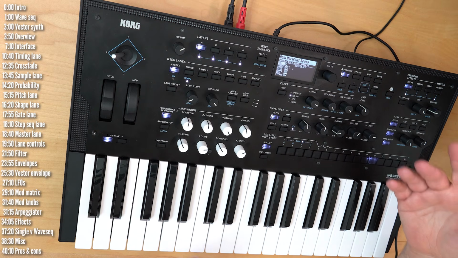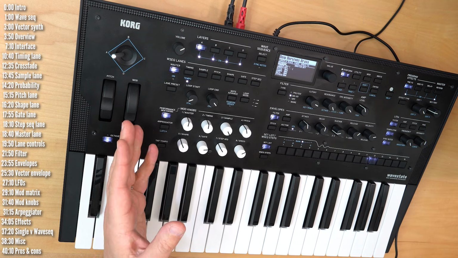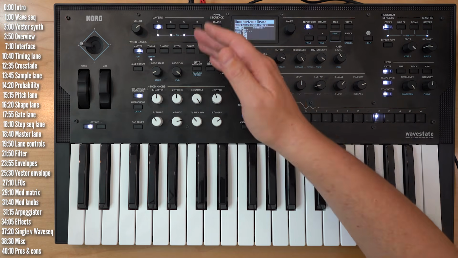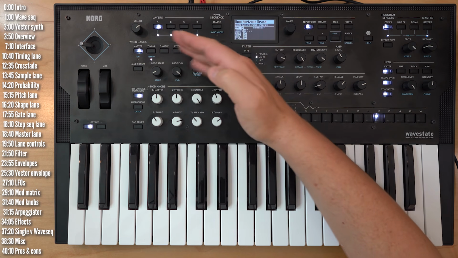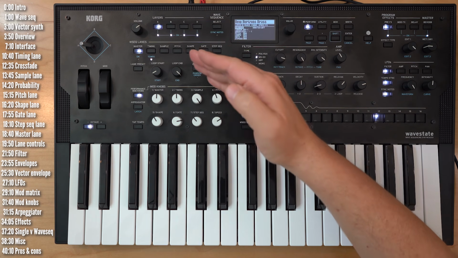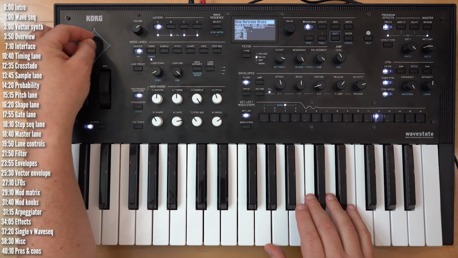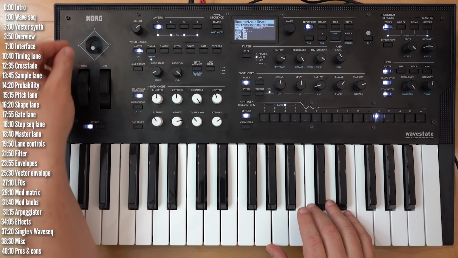Before we look at the details of Wave Sequencing 2.0, Wavestate also has a vector synthesis engine. The idea is quite simple. As you saw before, you can load up to 4 different sounds or waveforms into each of the layers. With vector synthesis, you can change the relative volume of each of these layers to get either a joint sound or morph from one sound to the other.